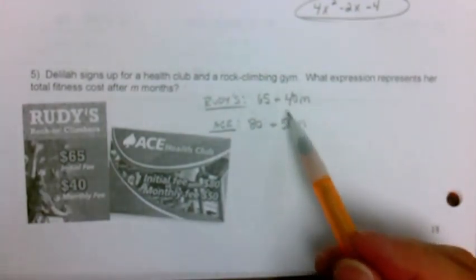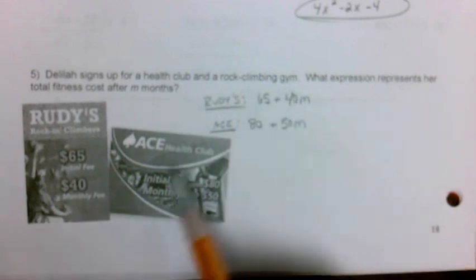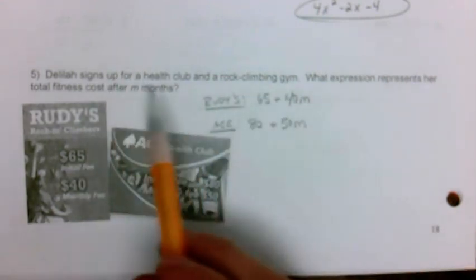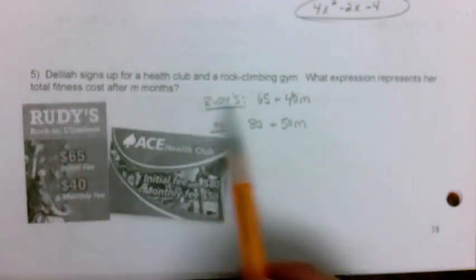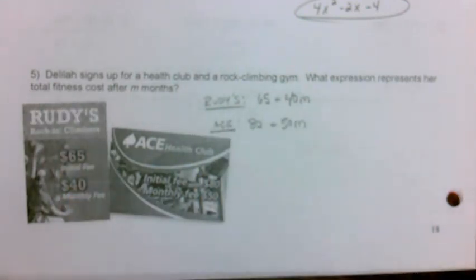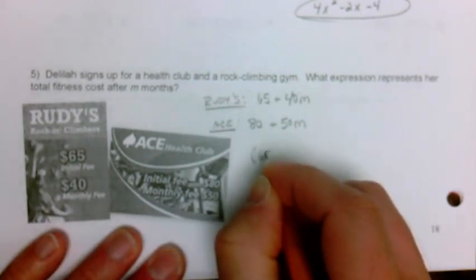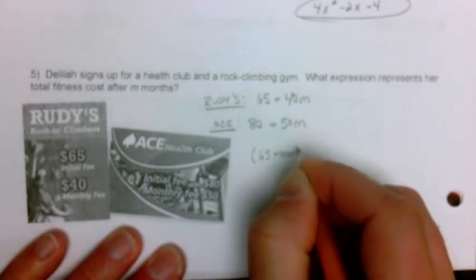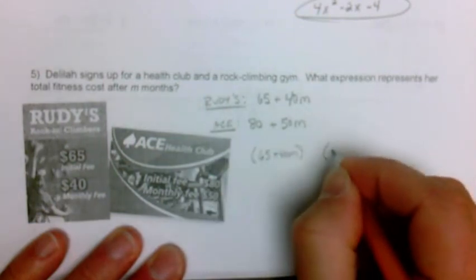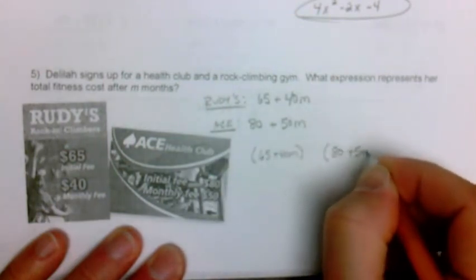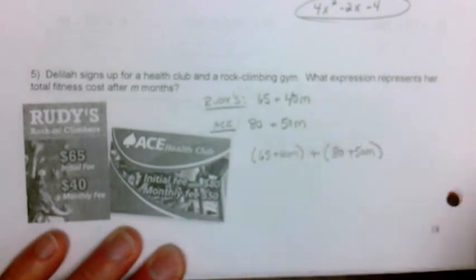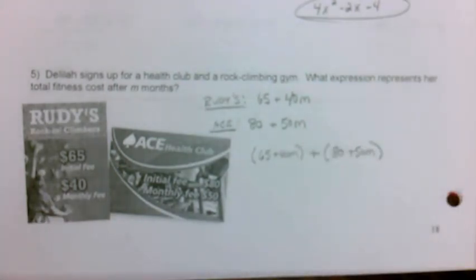So these are the two different expressions that represent the fitness cost at each place. To get Delilah's total fitness cost, I have to take these and add them together. So I'm going to take Rudy's expression, which is 65 plus 40M, and I'm going to take Ace's expression, which is 80 plus 50M, and to find the total cost, I'm going to add them together.